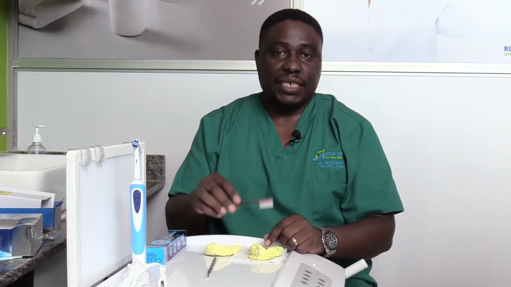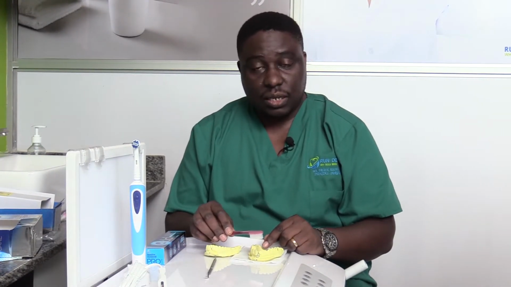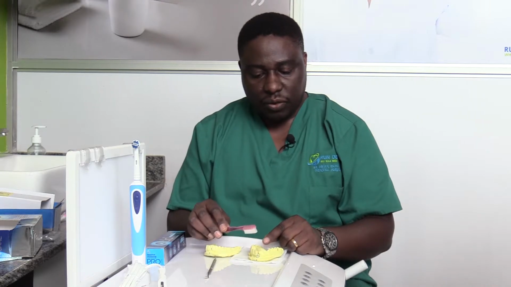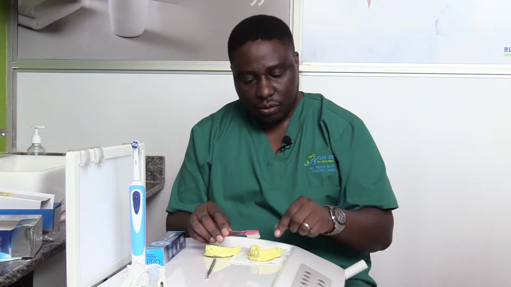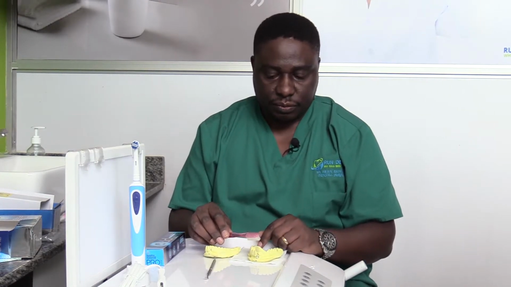So when you do this, it helps to remove the biofilm or the plaque, the food which is going to accumulate, and bacteria will lack what to eat, and therefore you'll have less acid in your mouth that will destroy your teeth.